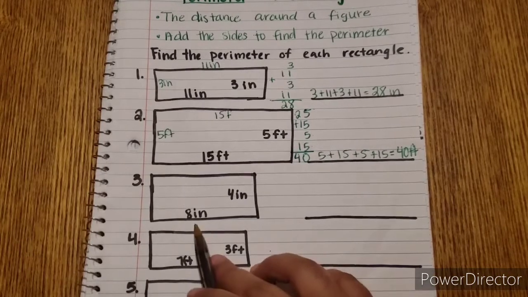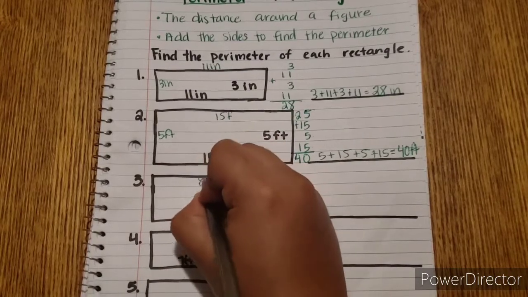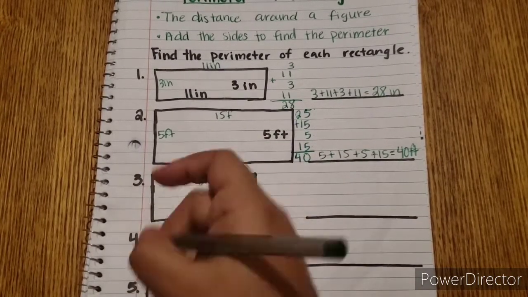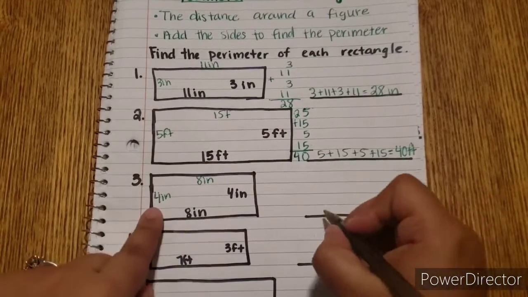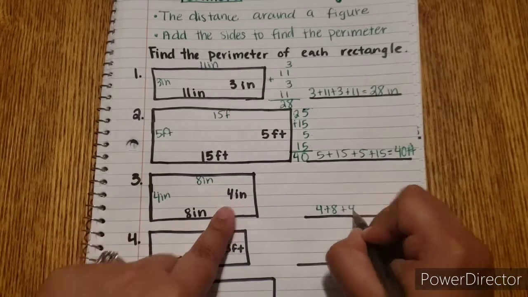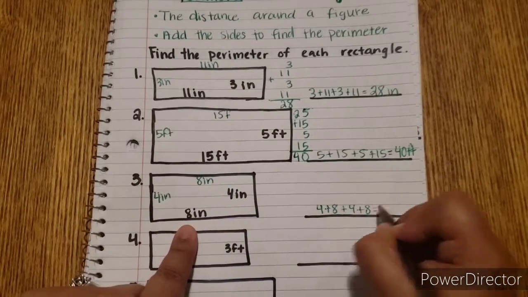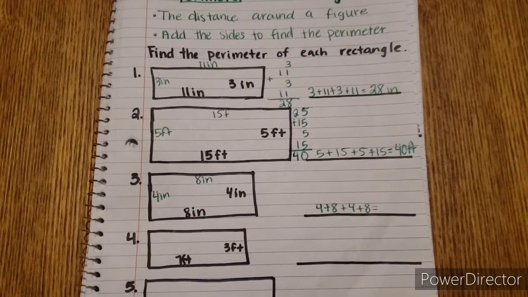We have 8 inches and 4 inches. So this is the same as this, so that's 8 inches. This is the same as that, and that's 4 inches. So we add all around and we have 4 plus 8 plus 4 plus 8. So let's go ahead and do that. We have 4 plus 8, that is 12. Now we add another 4. 12 plus 4 is 16.